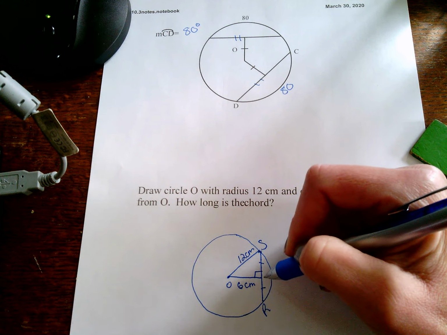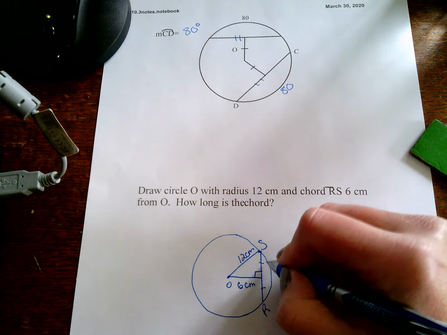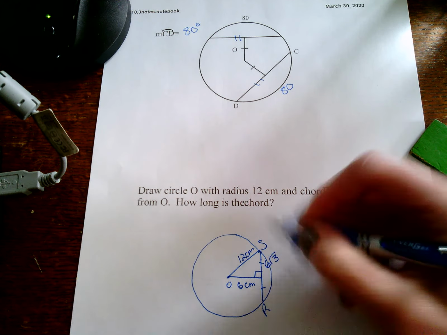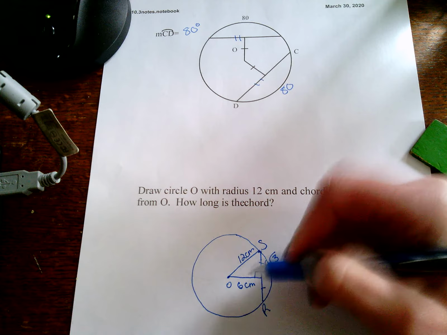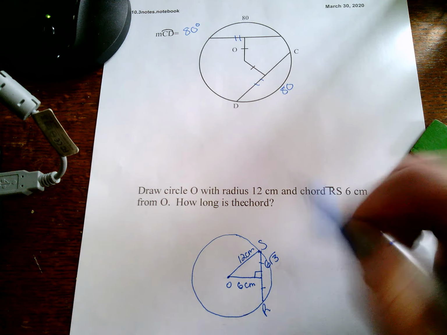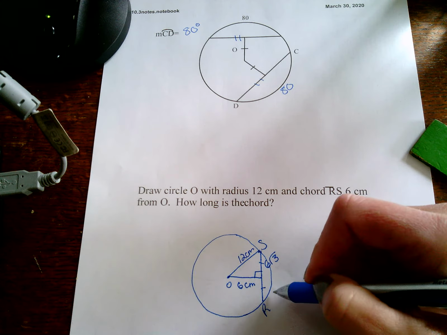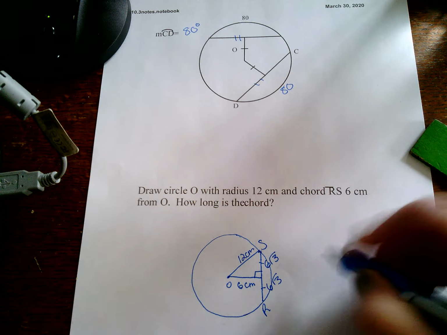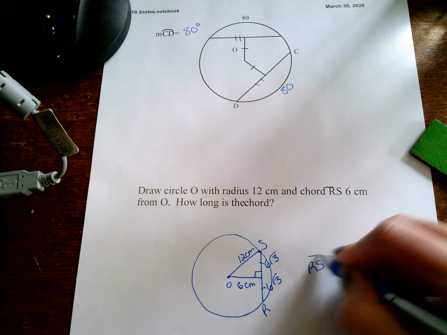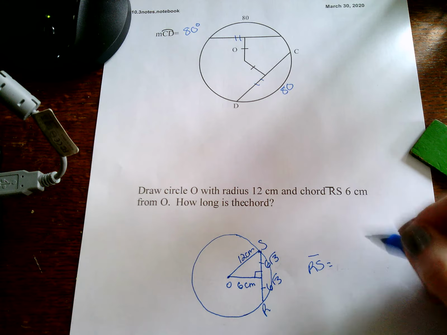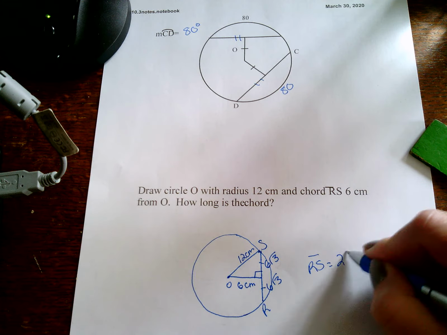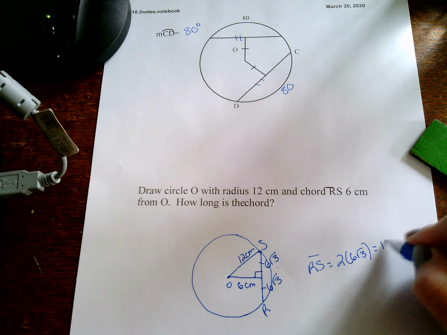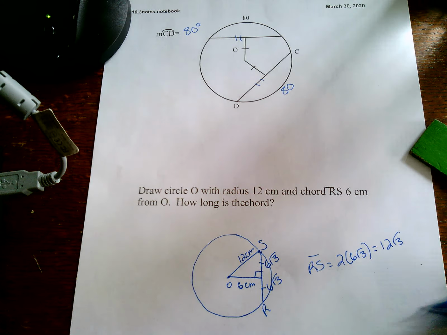So RS, if I double 6 square root of 3, it's 12 square root of 3. Now, if you didn't recognize it, especially with my drawing, because it's not to scale, you could always do the Pythagorean theorem, and you'd get the same answer. Next page. If you want to pause the video here and then come back and check your answers, that would be great, so you know if you understand it or not.